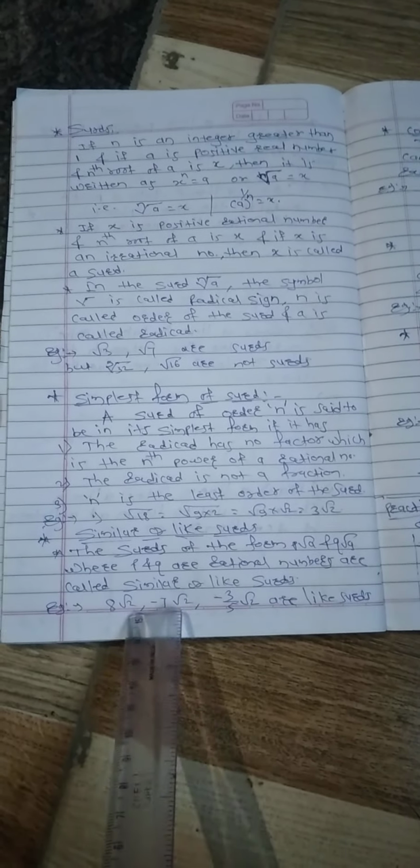Then the similar or like surds. Similar or like surds means p root a, q root a, these are called similar surds. So root 2 same, 8 root 2, minus 7 root 2, these are called similar or like surds.